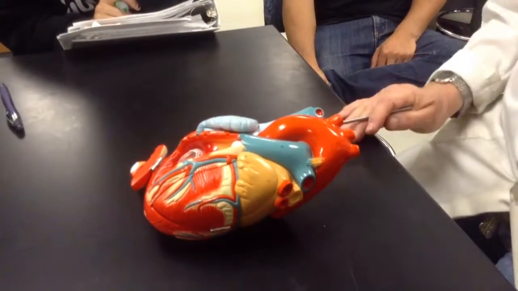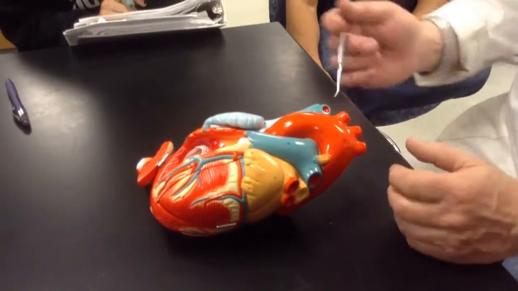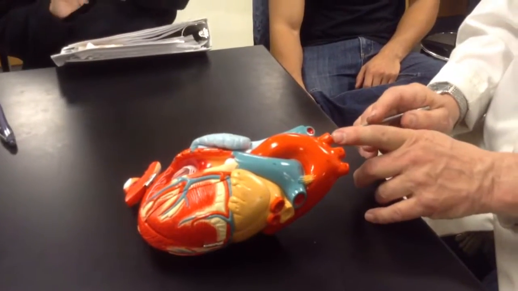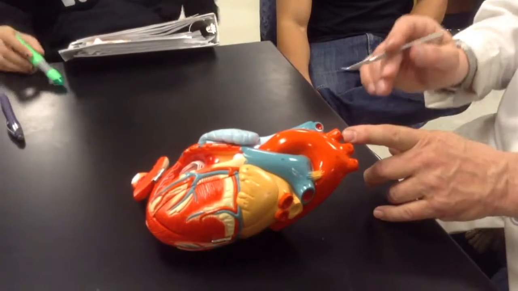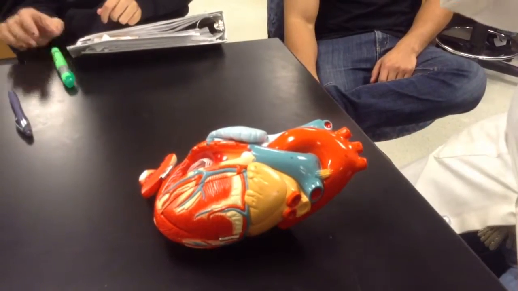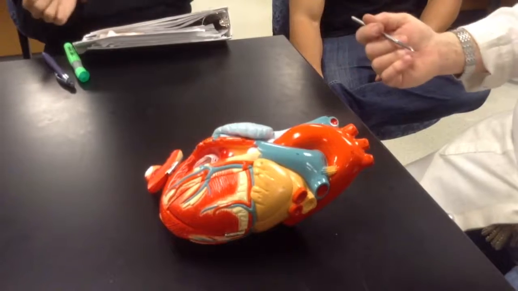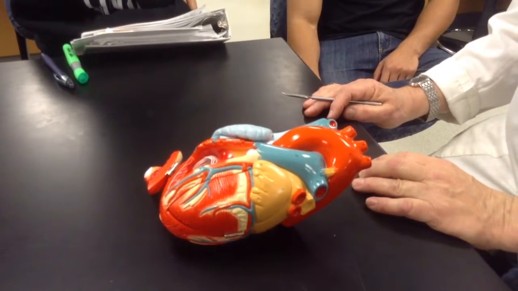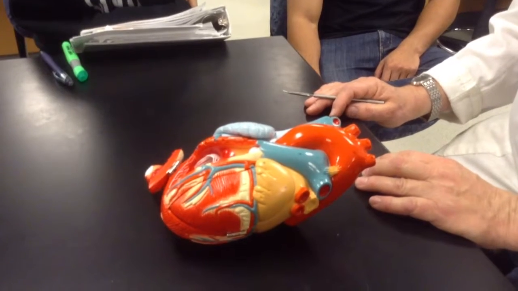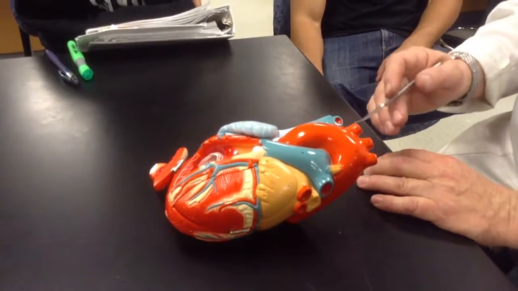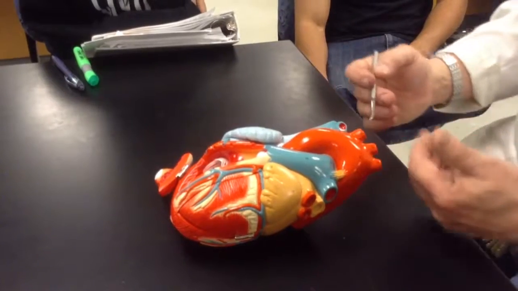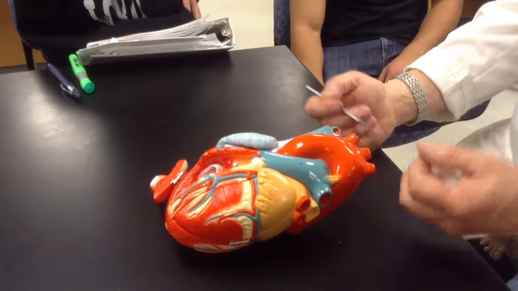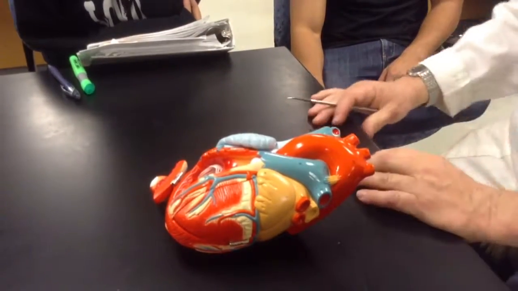Now this one is a short trunk coming out of the right side. And that short trunk is going to branch off into a right subclavian and a right what? In the neck. Carotid. Got it? It's going to branch off into right subclavian and right carotid. And this is called the brachiocephalic trunk. In other words, the arm-head trunk.